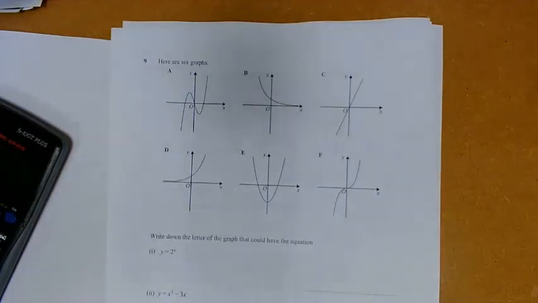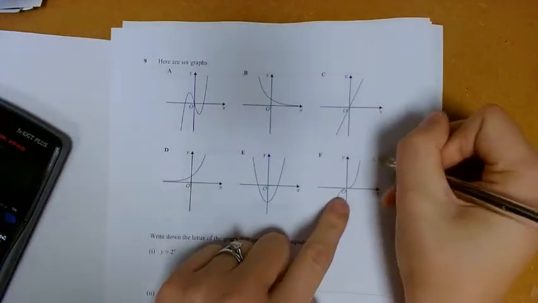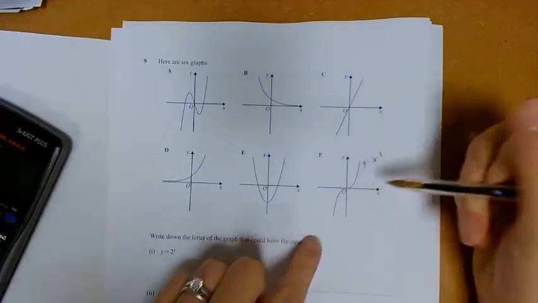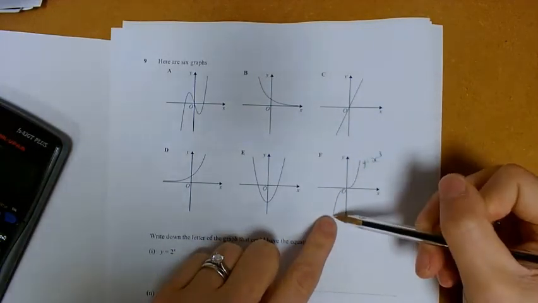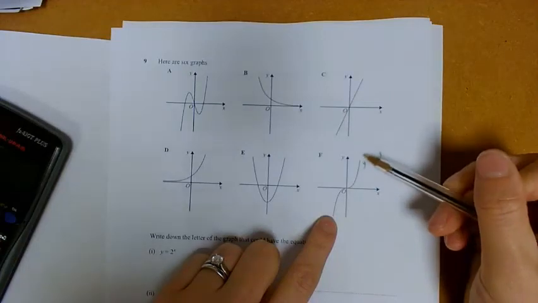Now, before I answer this question, it's a good idea to have a good idea of what things look like on a graph. So let's look at these. This one here is just x cubed, okay? Y equals x cubed, or something like that. It just goes to 0 and carries on going like this.